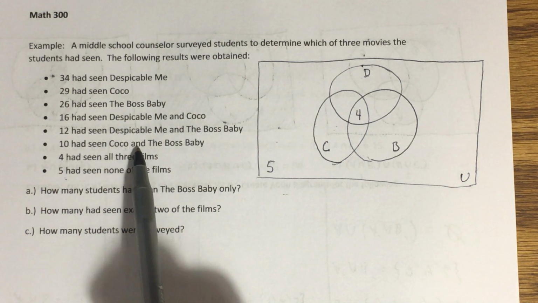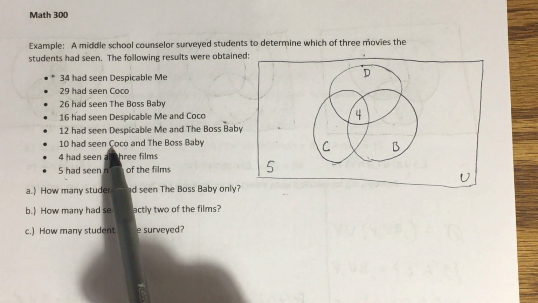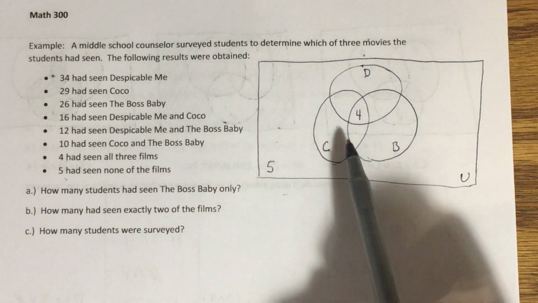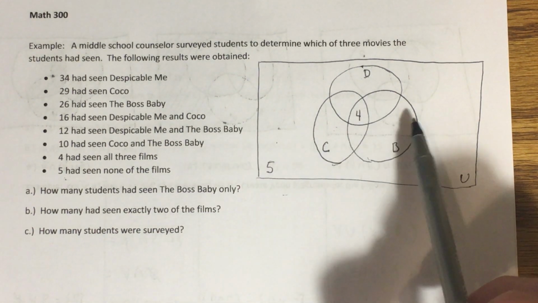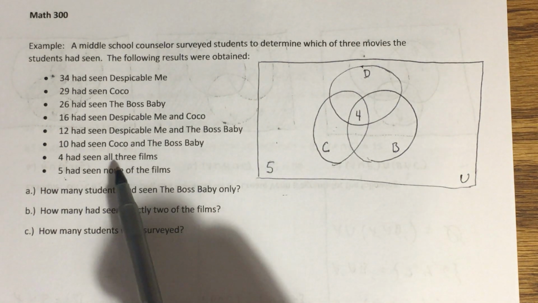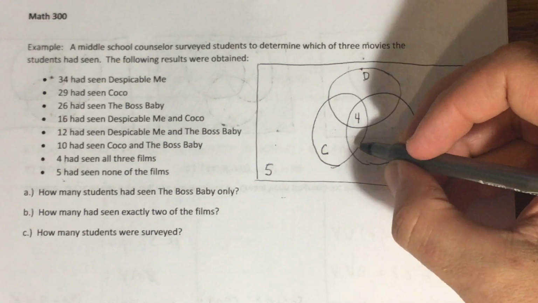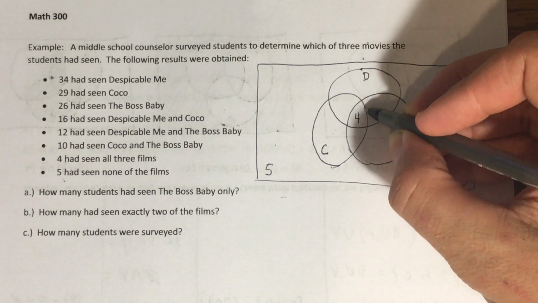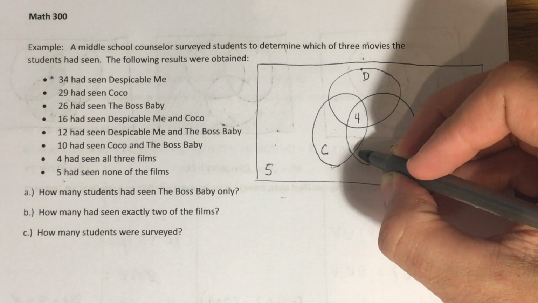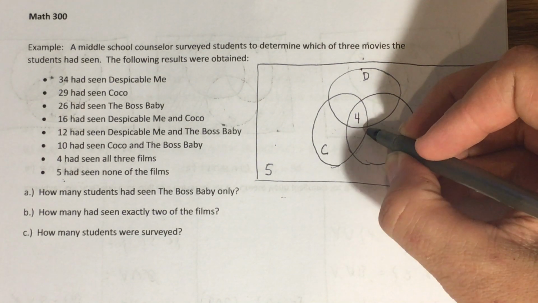So still working from the bottom up. 10 had seen Coco and the Boss Baby. What region represents the students who had seen both of those movies? Well, Coco is the circle C, Boss Baby is the circle B, and so what that means is that the 10 students who had seen both movies belong in this overlapping region between circles C and B. But that overlapping region is actually made up of 2 smaller regions.